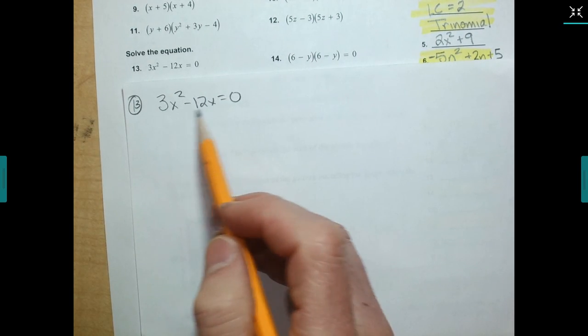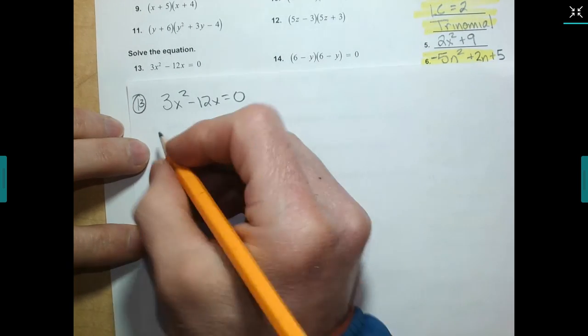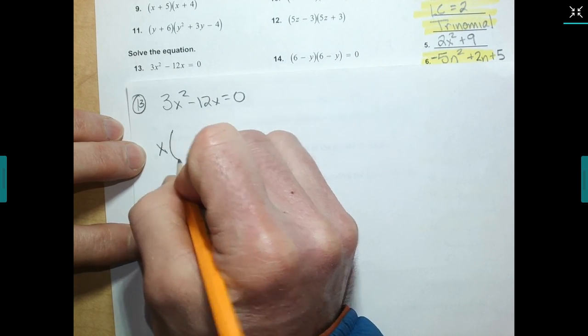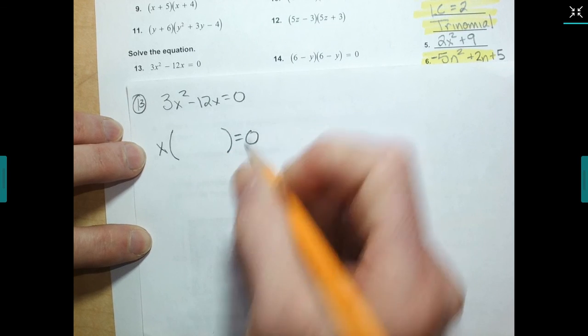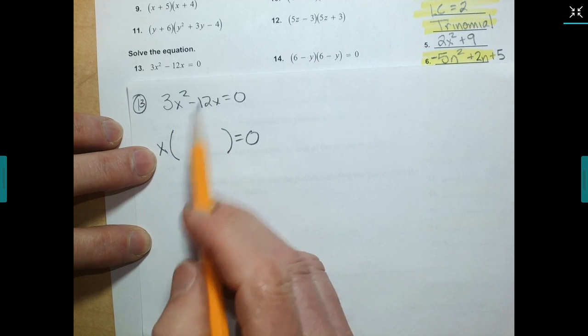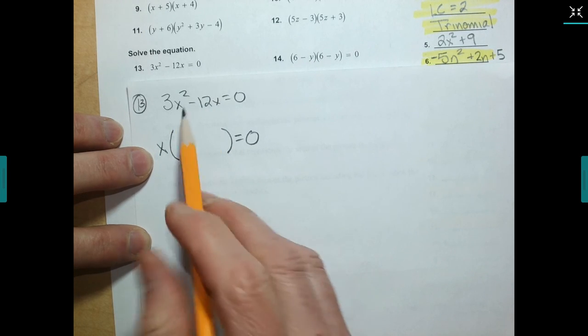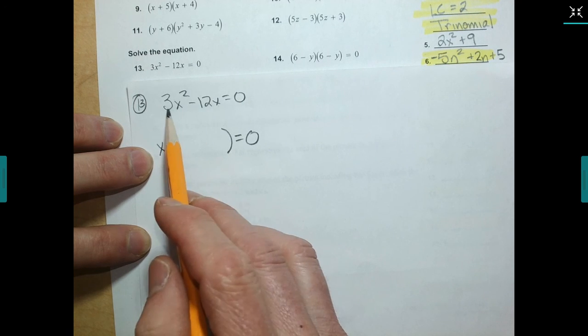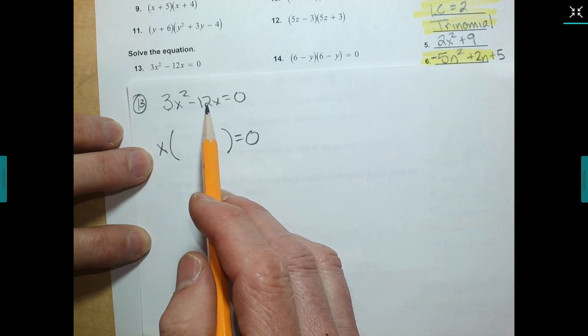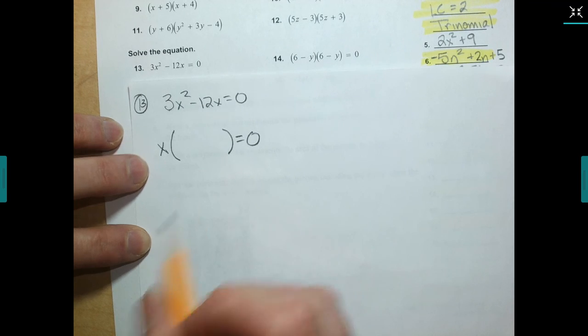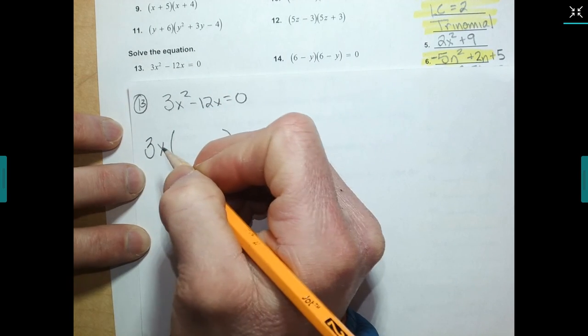What do I have in common in both of these? Well, I've got an x in both of them. This has 2 x's, this has 1 x, so I could pull out 1 x. And then they are both divisible by 3. 3 divided by 3 is 1. Negative 12 divided by 3 is negative 4. So I could pull out a 3 also.